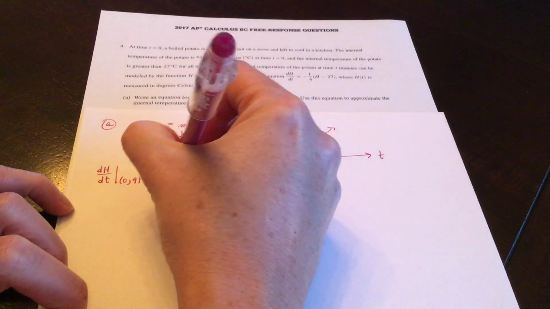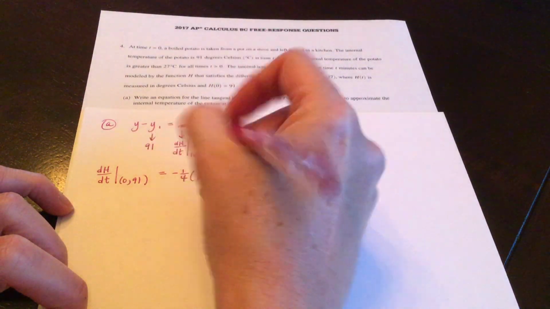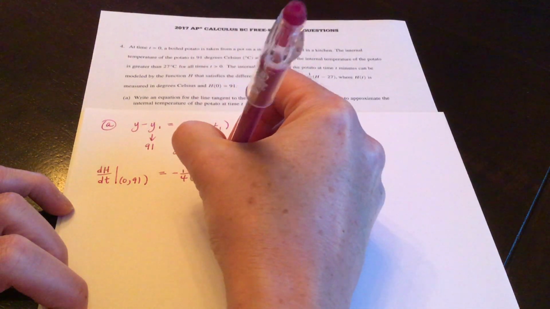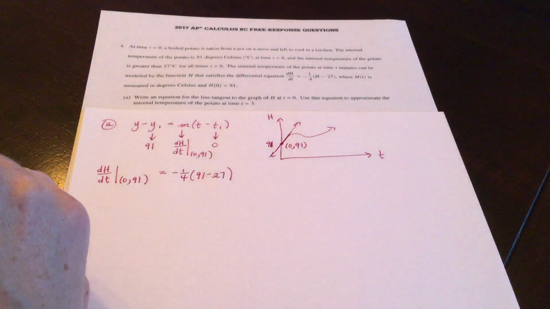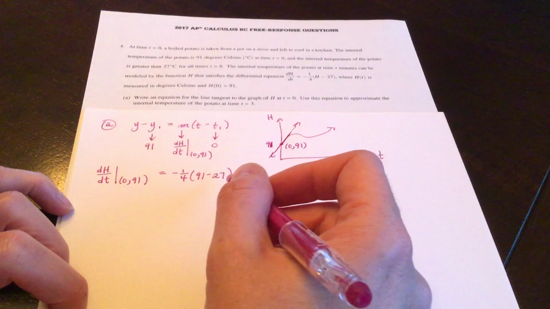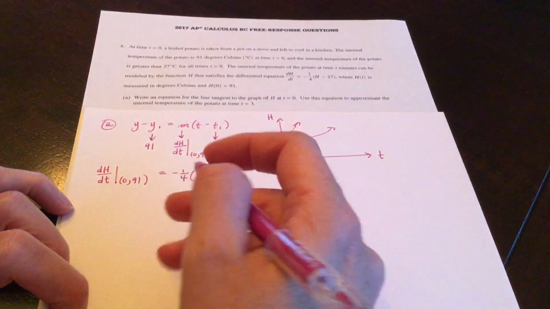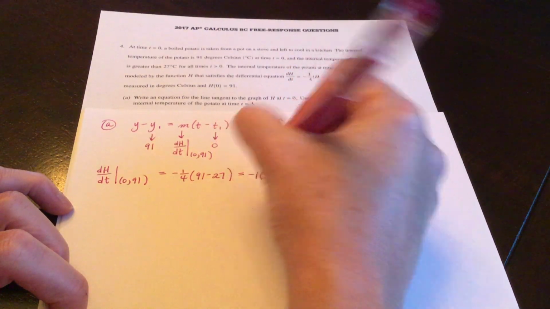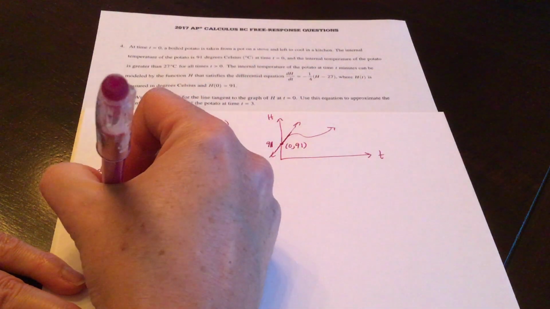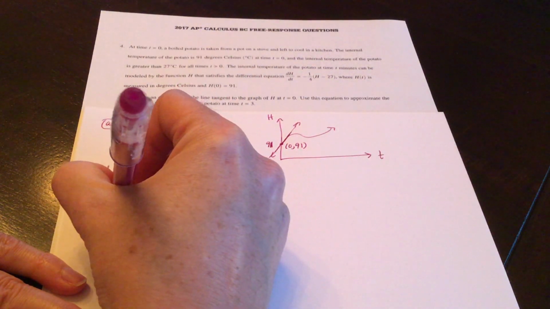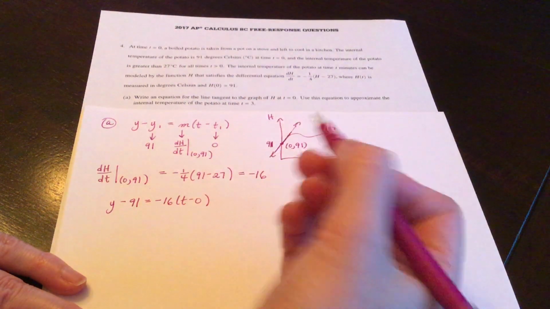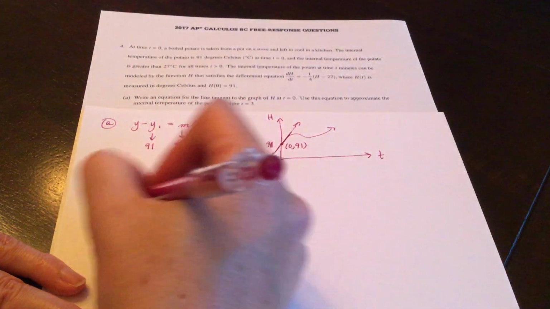So this would be negative 1/4 times the quantity, what are we putting in for h? 91. 91 minus 27. For me, one of the hardest things in this problem was the subtraction involved. 91 minus 27, I believe, is 64, and then negative 1/4 of that is negative 16. So my answer would be this point slope form: y minus 91 equals negative 16 times t minus 0. That is not exactly simplified, but it is a correct answer.